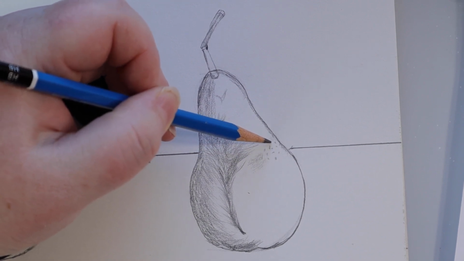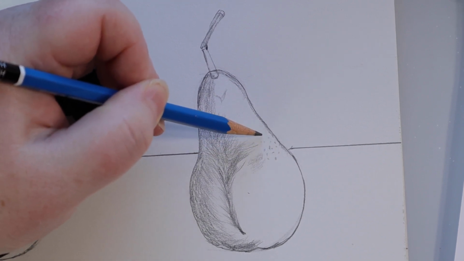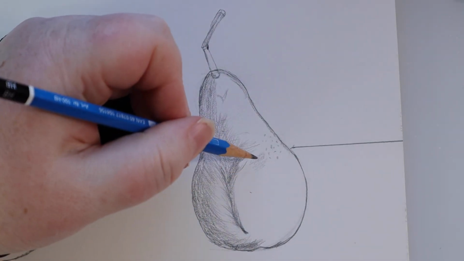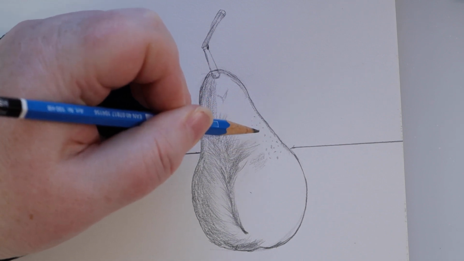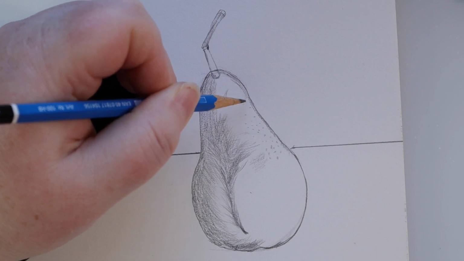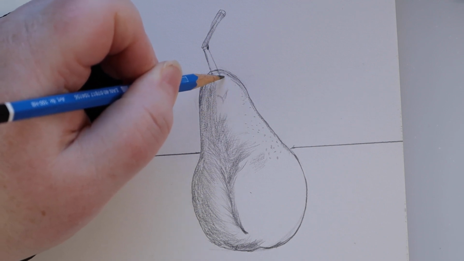So that's just adding little dots, because the skin of the pear, you can see the skin of the pear has little dots in it and little patches of discoloration. So that's what gives it its character. I'm going to add some of these up in a sort of a random pattern in areas that they occur.